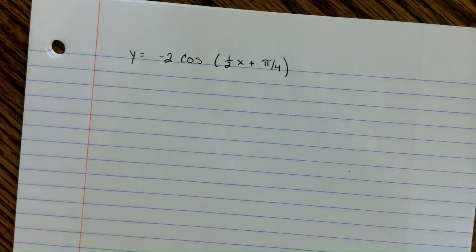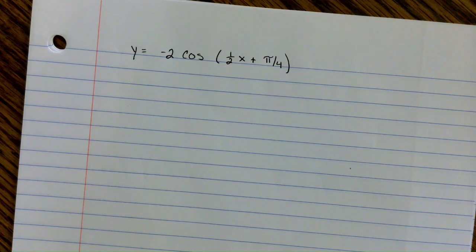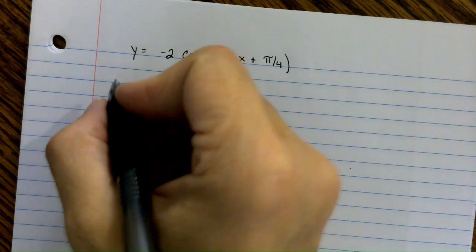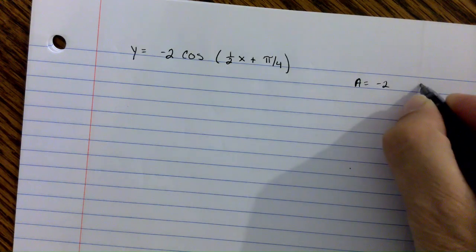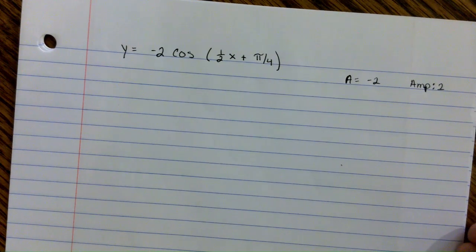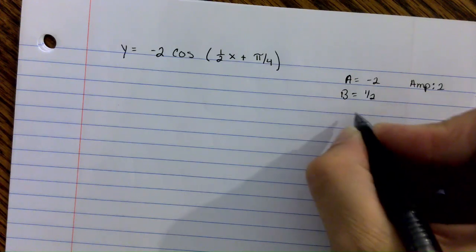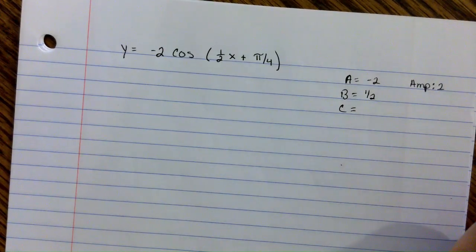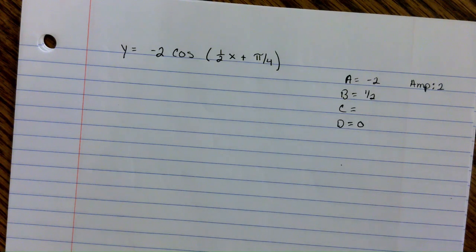Okay, let's say you have this. Well, they have done this to throw you off. They're trying to mess you up. Okay? Now, I am going to tell you that your A value, while it's -2, your amplitude is just 2. 2 up, 2 down. Okay? Our B value is 1/2. You cannot see your C value right now, so don't even mess with that. And D is 0. So it's going to oscillate around the x-axis. It's not going to be shifted up or down.